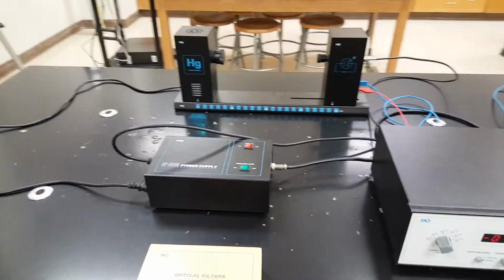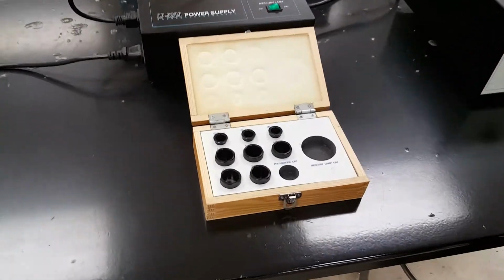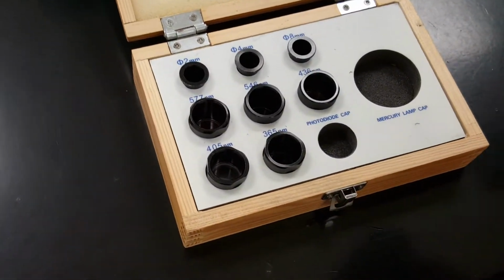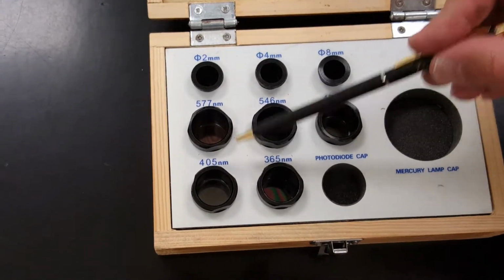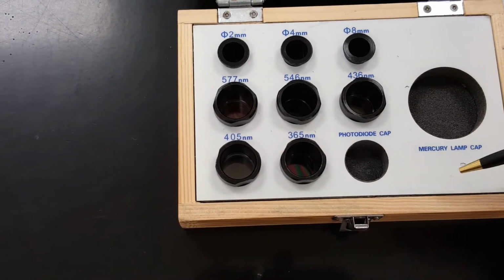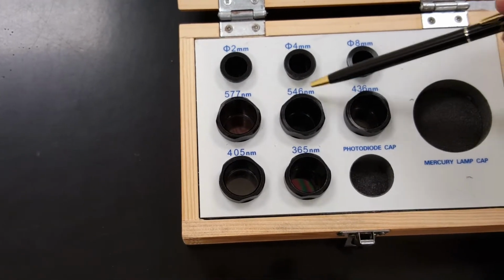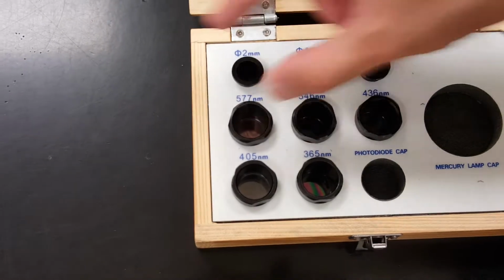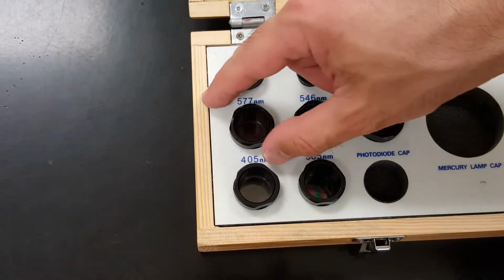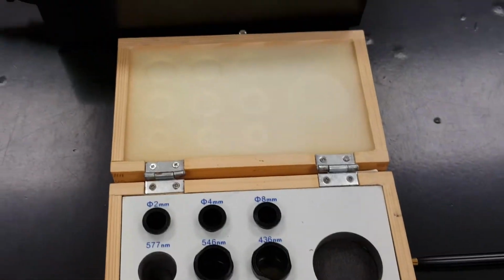So this one is a broadband light. I have to use a bunch of filters here. So look at these filters. What do we have? We have the 405 nanometer, 365 nanometer, 436 nanometer, 546 nanometer, 577 nanometer. So for example, this 577 is almost green, so let me turn off the light. I have to turn off the light.